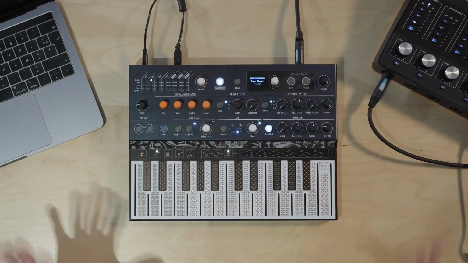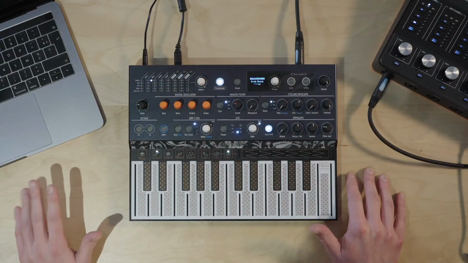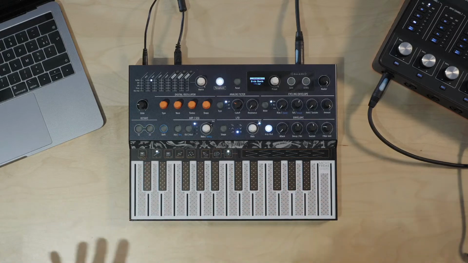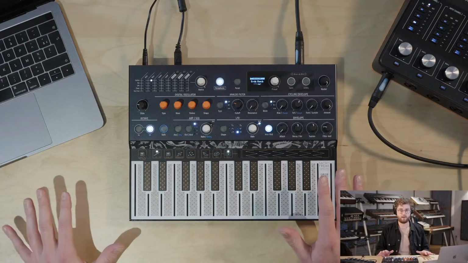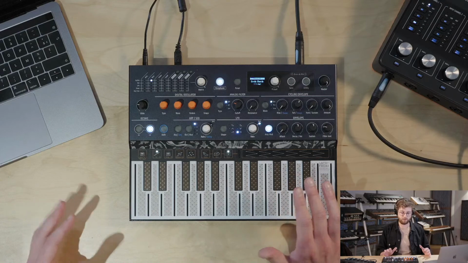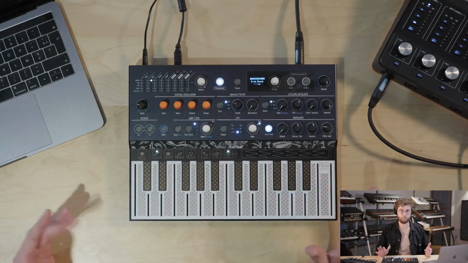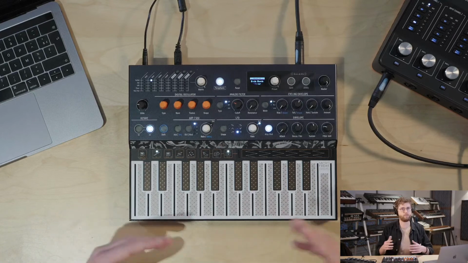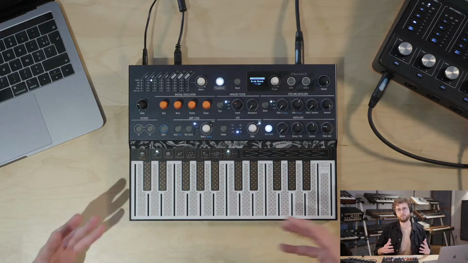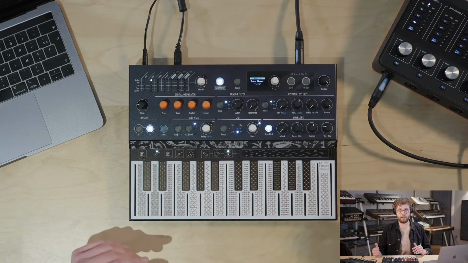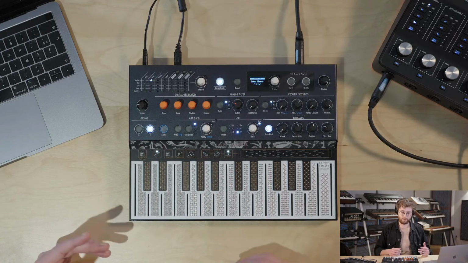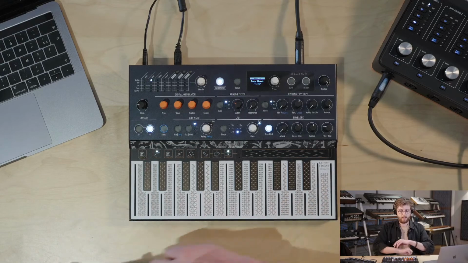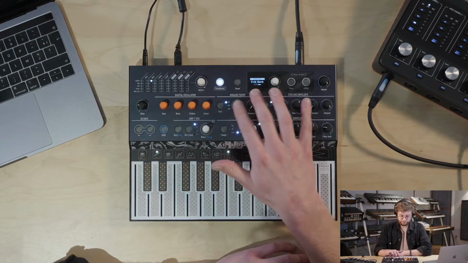An extremely quick overview of MicroFreak, because we should go more into the details of the new stuff. MicroFreak is a 4-voice paraphonic synthesizer. It has a digital oscillator with multiple oscillator types, as we call them, which give you different synthesis techniques like wavetable, virtual analog, wavefolding, some noise generator, some rhythmic generators. It has an analog filter.